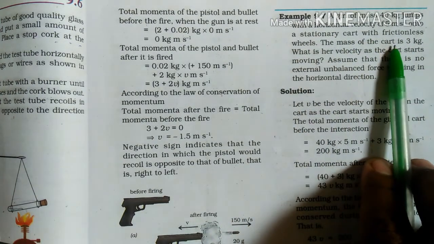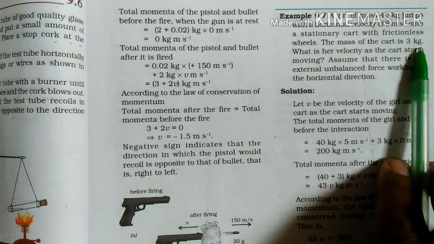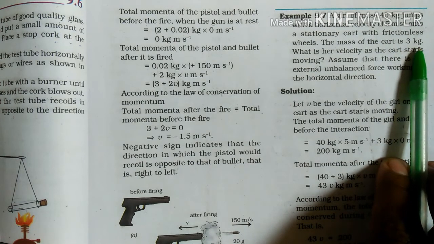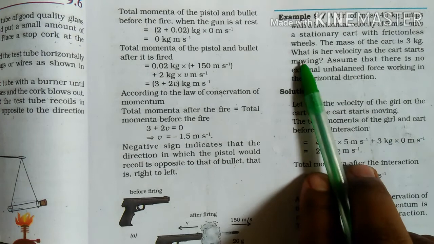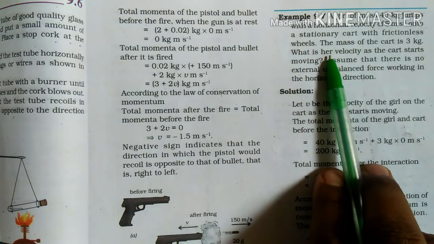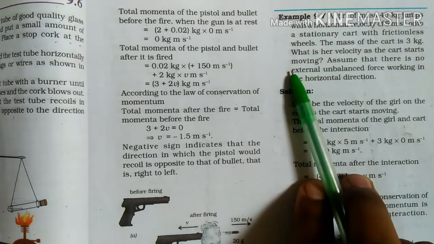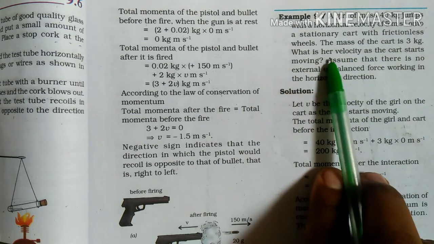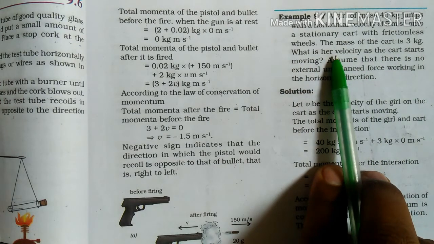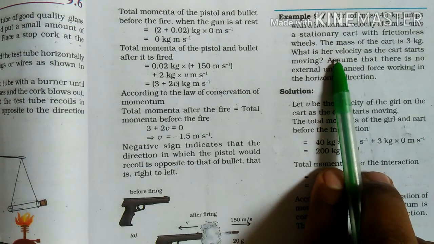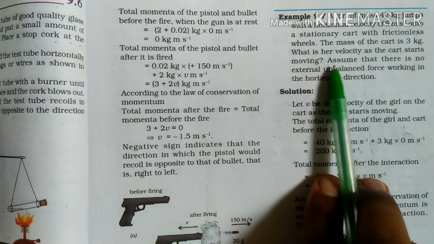The mass of the car is 3 kilogram. This is M2. What is her velocity as the car starts moving? We have to calculate her velocity. The car's initial velocity is 0.